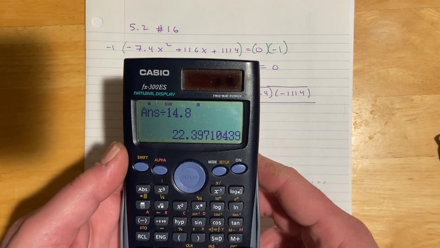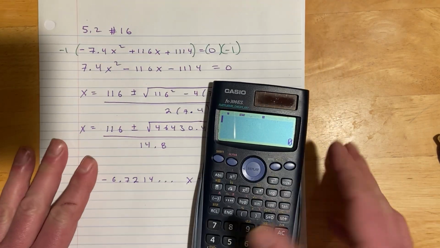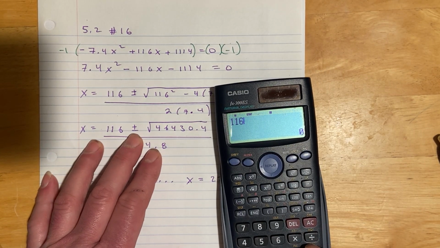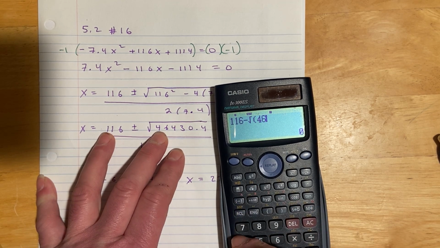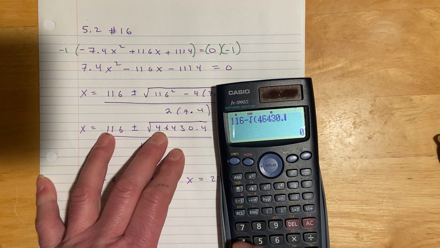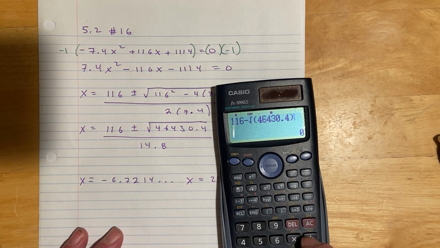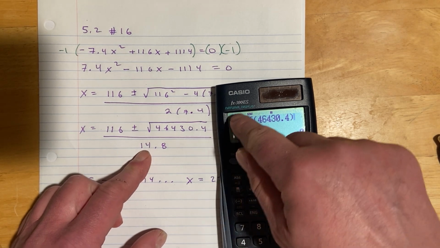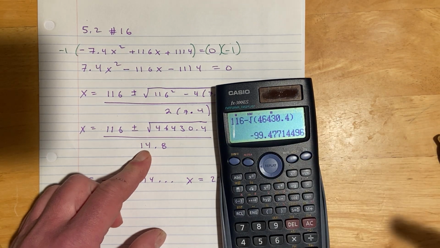So for the second one, if I just type that in straight away, like what we would see here, that would go 116, and then minus square root 46430.4. And then again, right there is where people go divided by, and then the 14.8, and that would be wrong. I would have had to put parentheses at the start and the end if I wanted to do that. So instead I'll just hit equals.